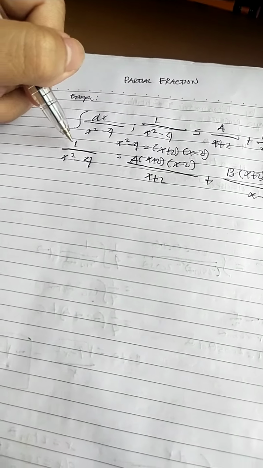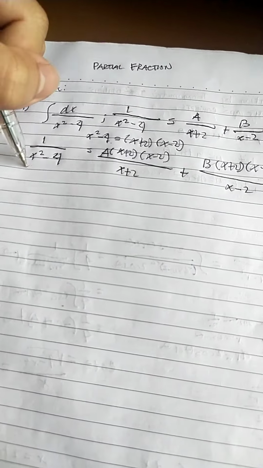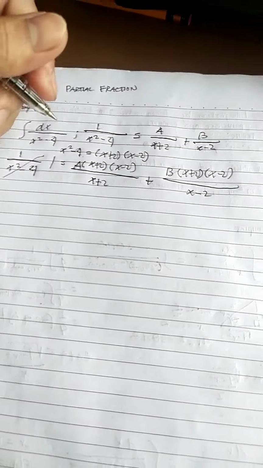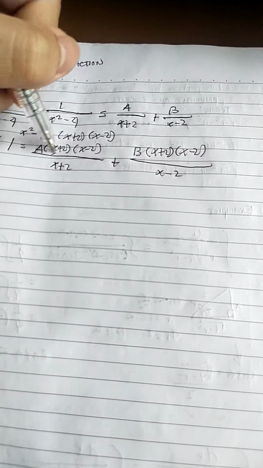So 1 all over x squared minus 4 is equal to 1. Then we cancel x plus 2 and x plus 2, x minus 2 and x minus 2.